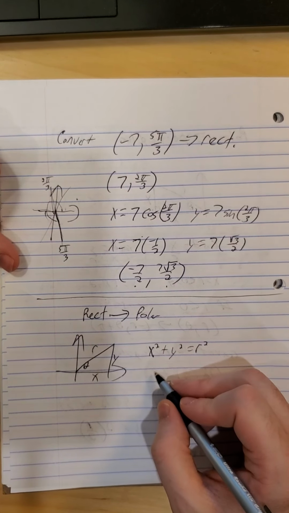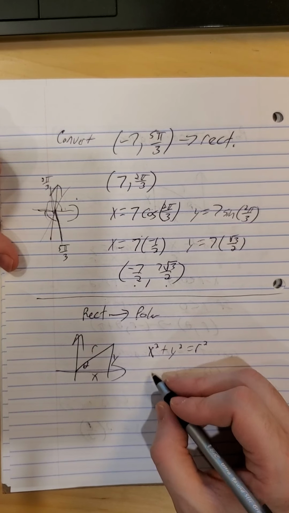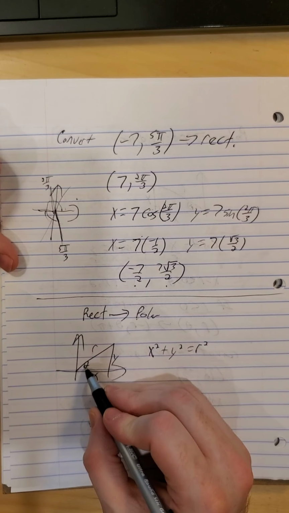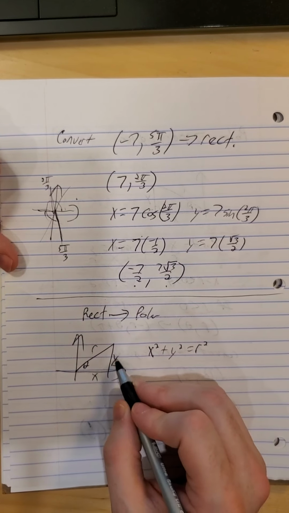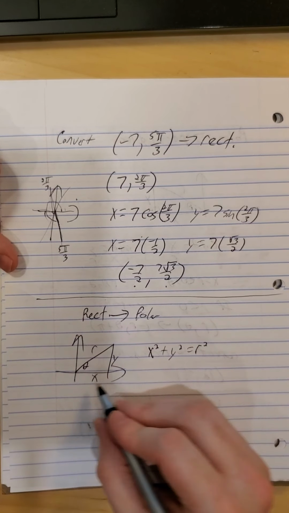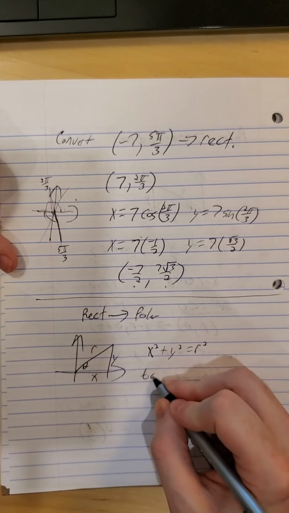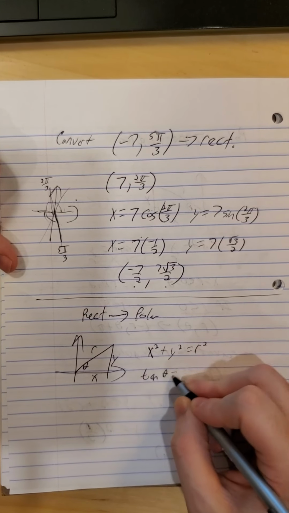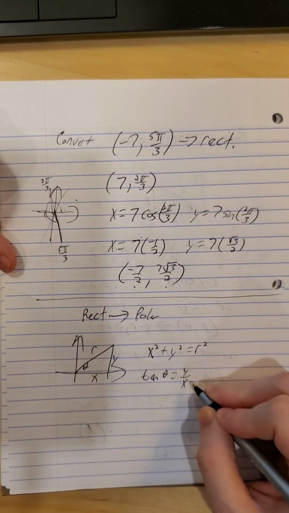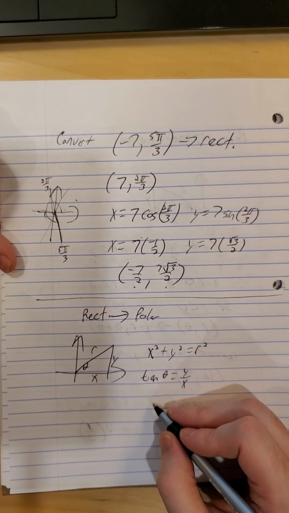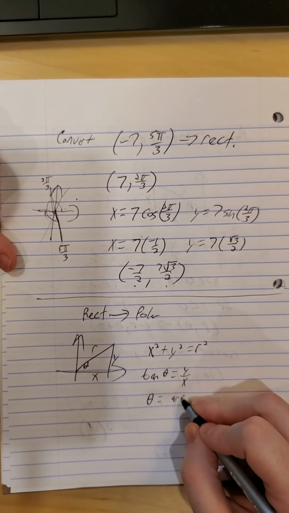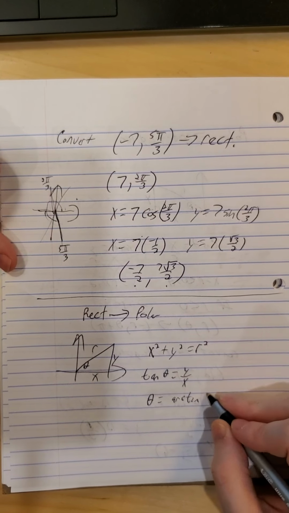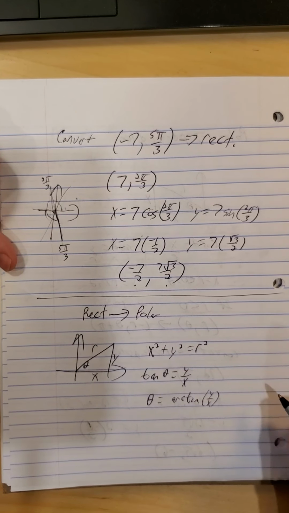So x squared plus y squared is r squared. If I want one of our basic trig functions to involve just x's and y's, that would be the tangent. So tangent of theta is y over x. Then if I want to find out what theta is, theta would be the arctan of y over x.